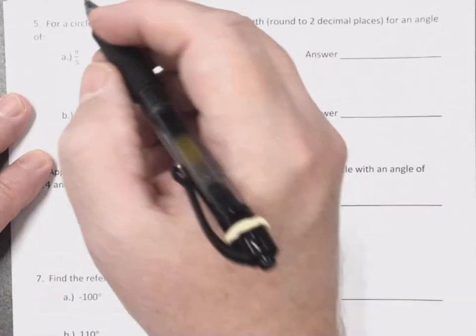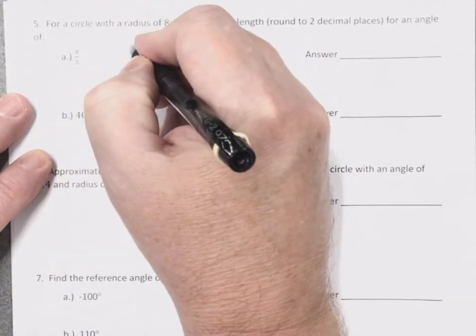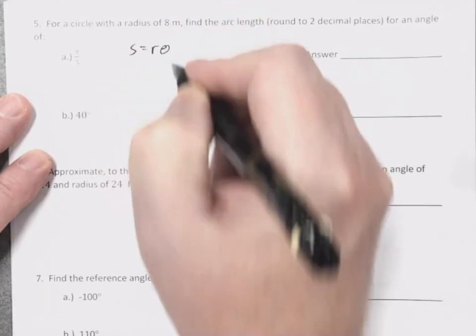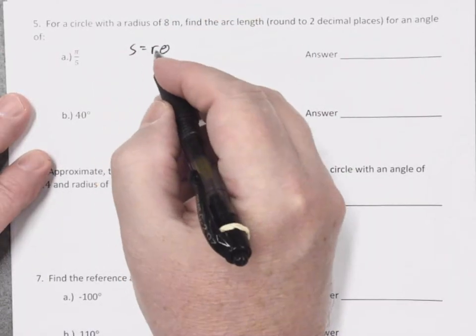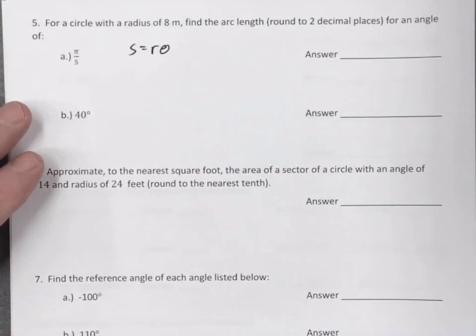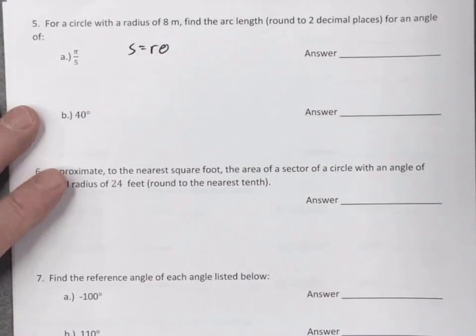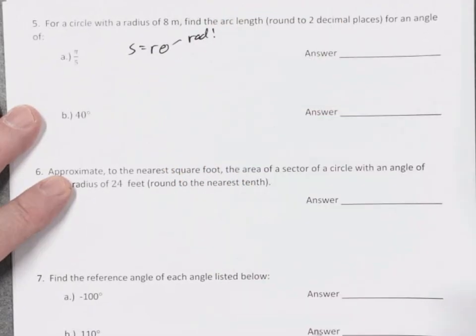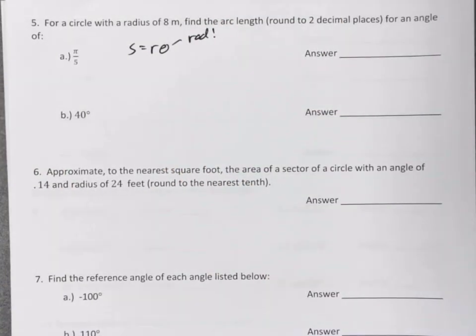Just to refresh our memory, if you look on your formula sheet, arc length, S, equals the radius times the angle. It's very important: this formula only works if your angle's in radians.